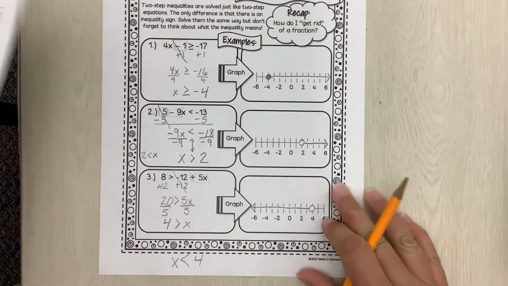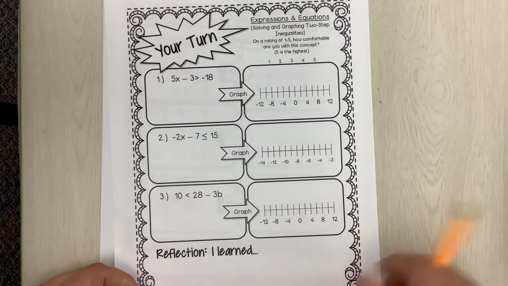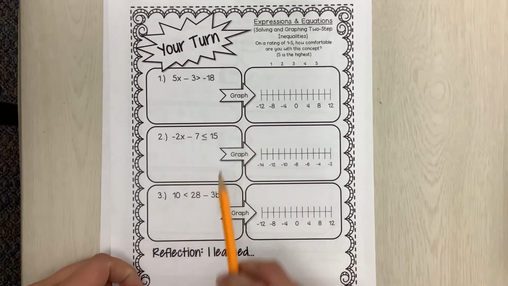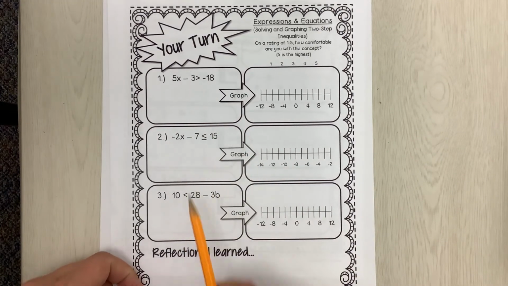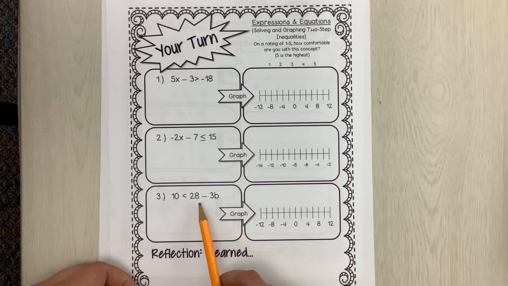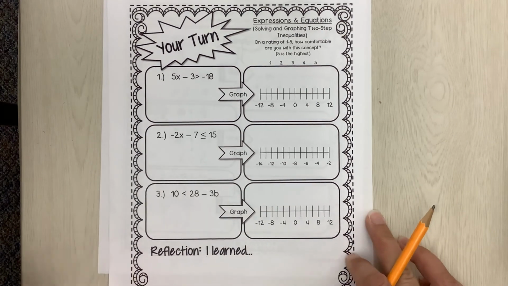Let's look at our practice and make sure there are no surprises. So you should be okay with number 1. You should be good with number 2. And you should be good with number 3. All right, so good luck.